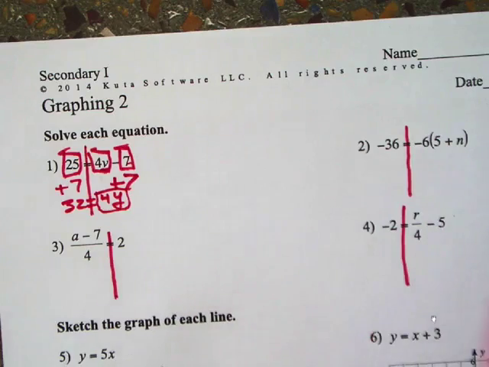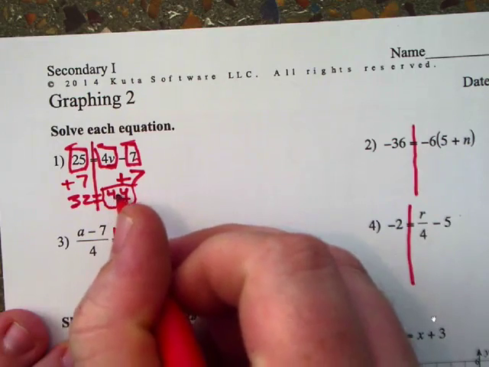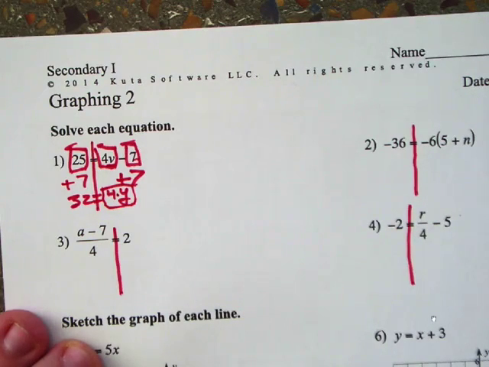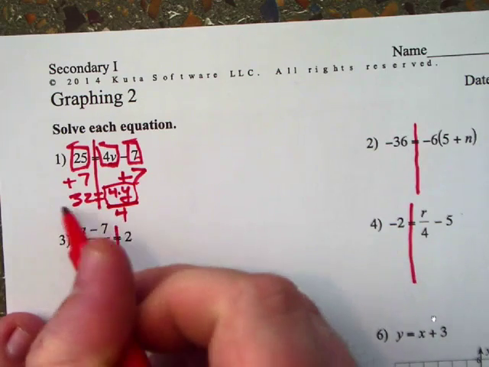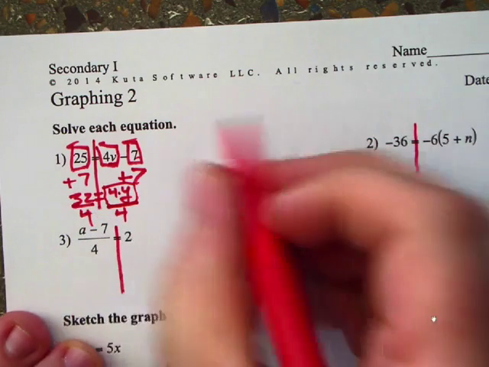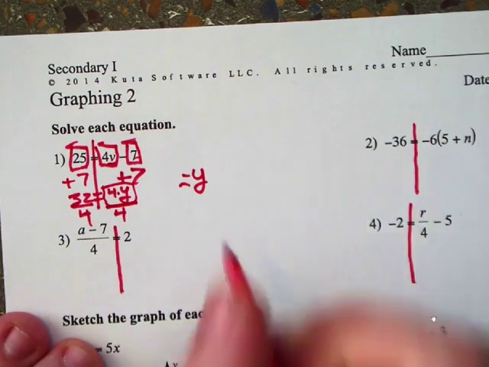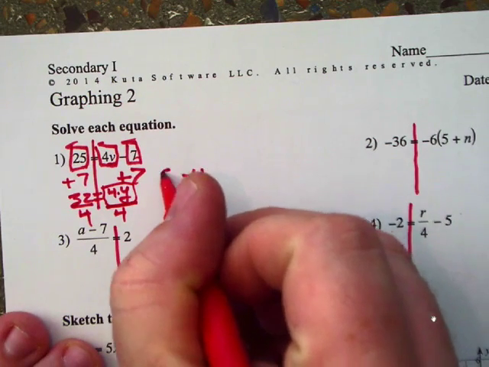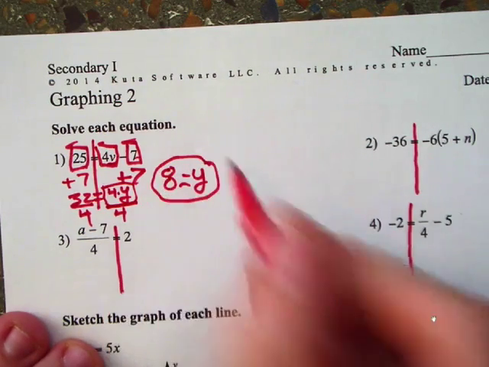So we can take the box apart and say, okay, now we got to get rid of the 4. Those are connected by multiplication. If those are connected by multiplication, we're just going to divide by 4, and we see that y equals, what's 32 divided by 4? 8. So y equals 8.